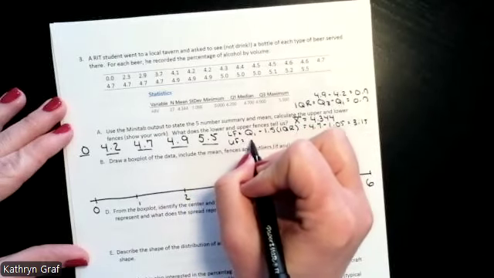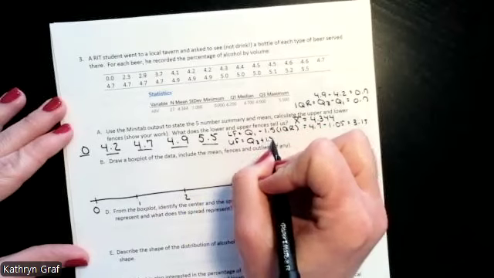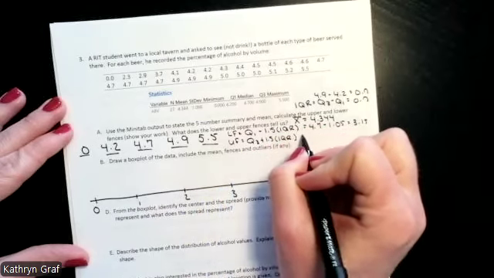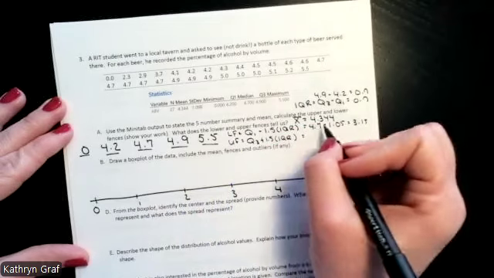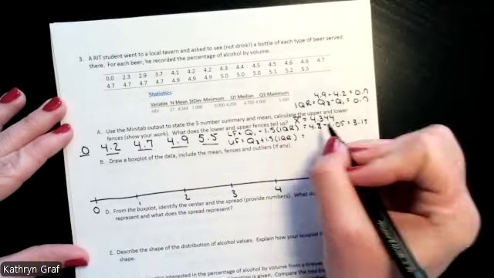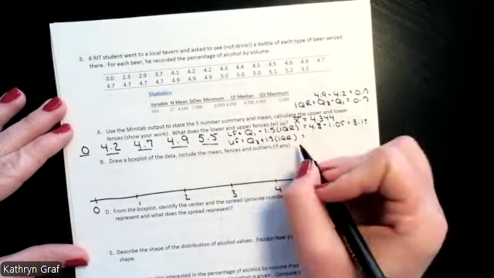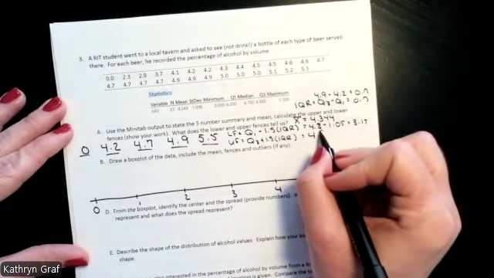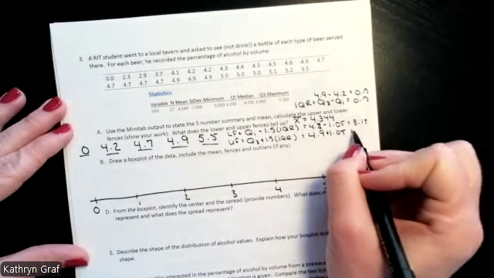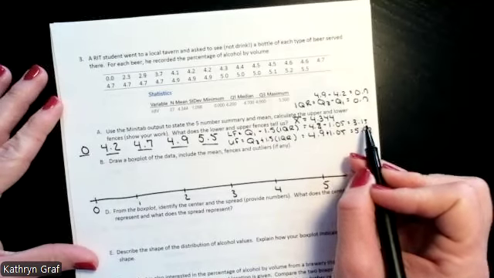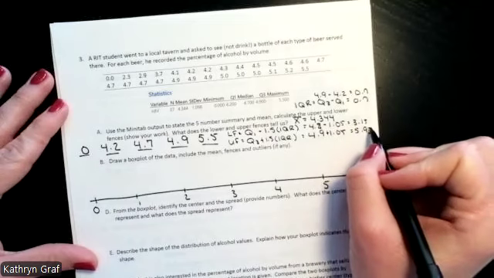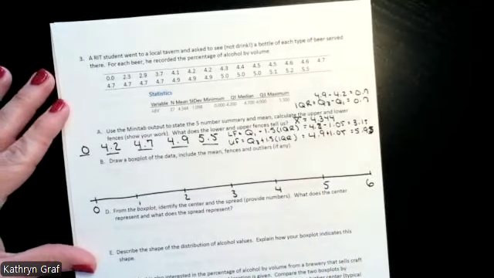And my upper fence is quartile 3 plus 1.5 times IQR. I think I said 4.2, but I wrote 4.7 maybe. It's 4.2, sorry. My upper fence: quartile 3 is 4.9 plus that 1.05. So we have 5.95. Okay, so there's my upper and lower fences. My upper and lower fences are my cutoff values for my outliers. Anything below 3.15 is an outlier. Anything above 5.95 is also an outlier.